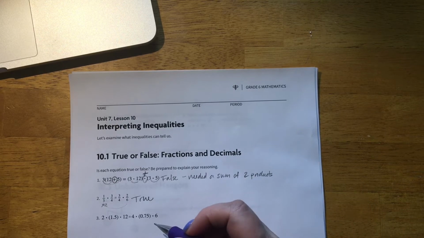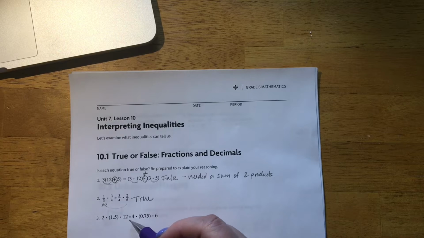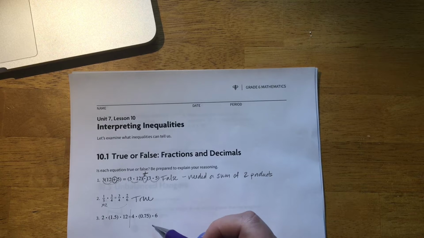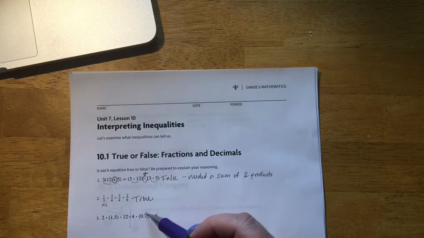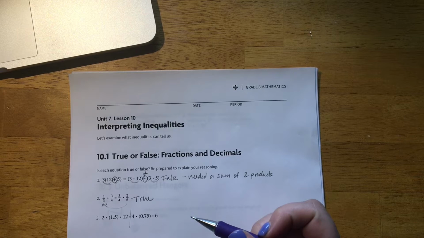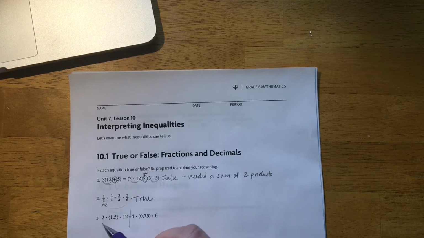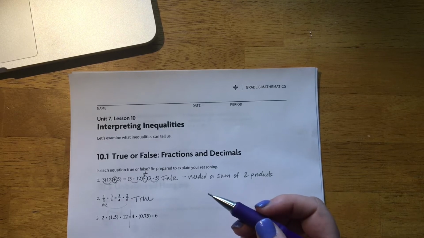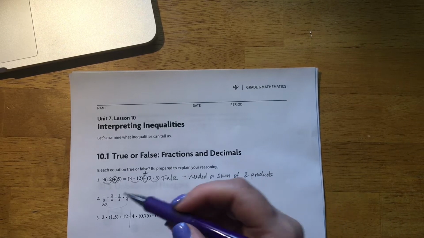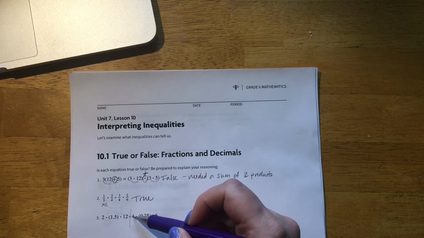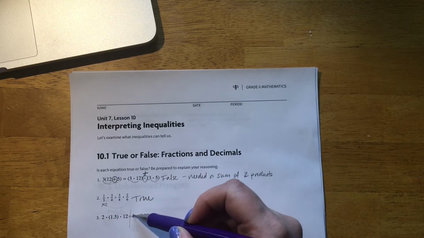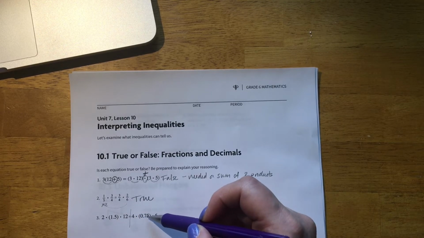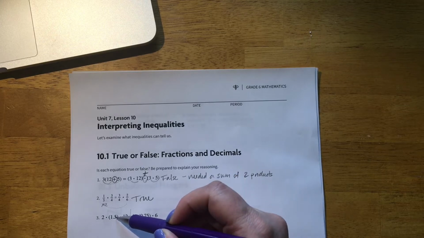Part 3, 2 times 1.5 times 12, and we're comparing that to 4 times 0.75, or 3/4, if you realize that's 3/4, times 6. Now, one of the first things I noticed is that all three numbers are different. So really we need to compare the total value, but we don't have to do math in order to do that. I noticed that 2 is half of 4, right? And that 1.5 and 0.75, this is actually half of that.